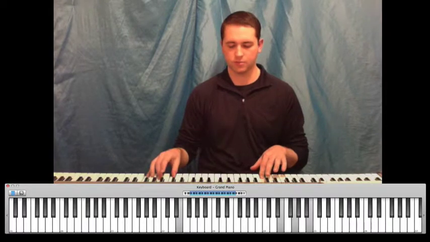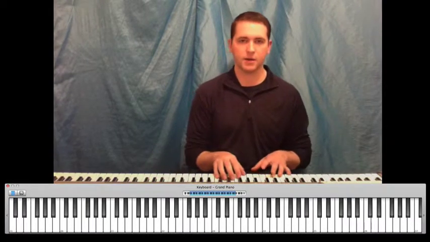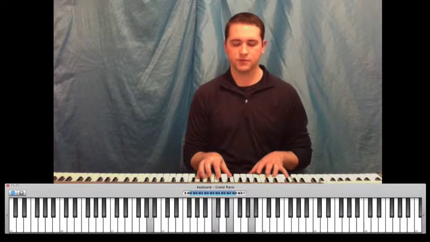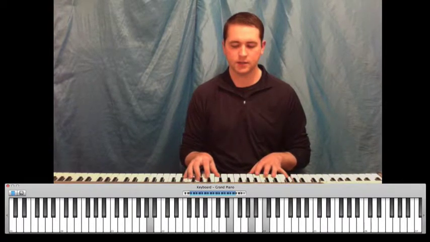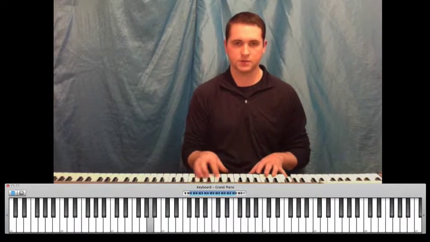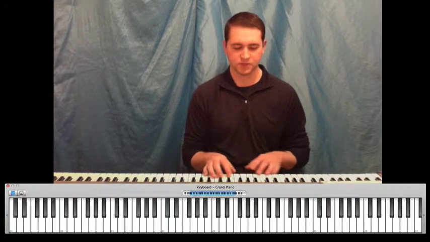The same rule applies for all the rest of the chords. A minor: A, C, E; C, E, A, first inversion; and E, A, C, second inversion. So root position, first inversion, second inversion. Let's run through all of them real quick.